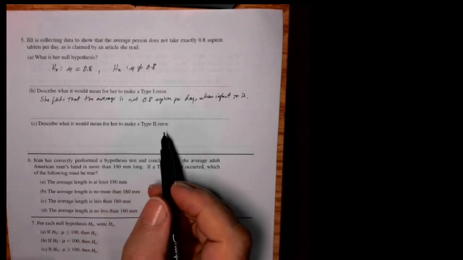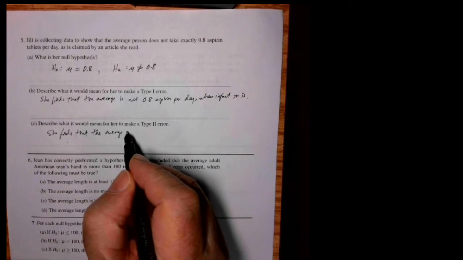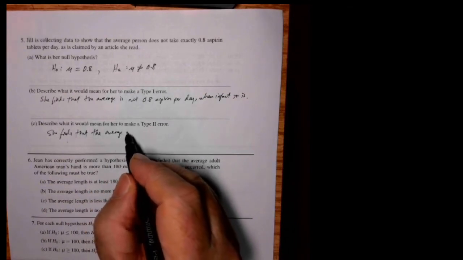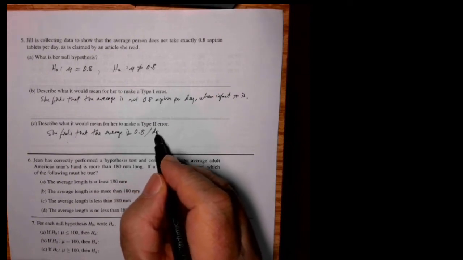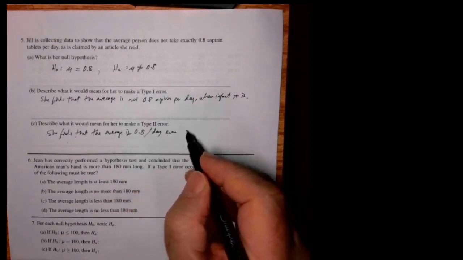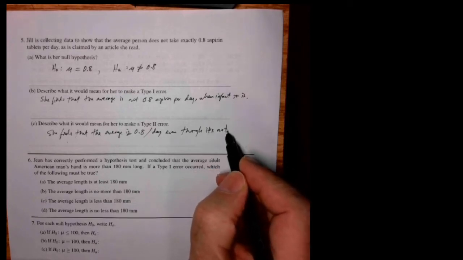She finds that her alternative hypothesis is true even though in fact it isn't. What would it mean for her to make a type 2 error? That would mean for her to accept her null hypothesis even though it's false. So that would mean that she finds that the average, sorry I'm hurrying here, is 0.8 per day, even though it's not.